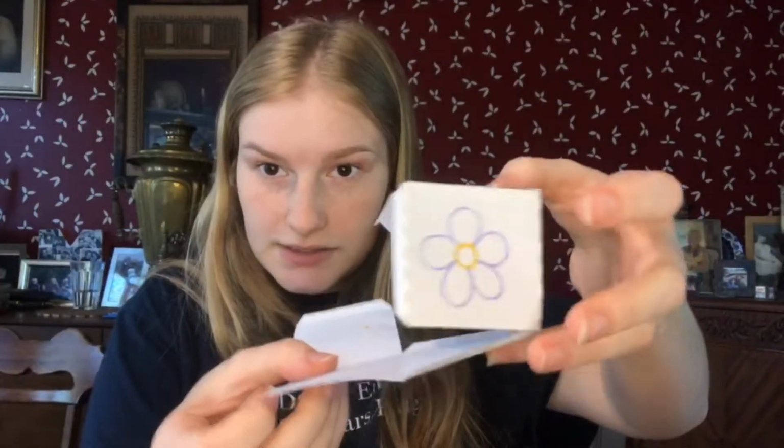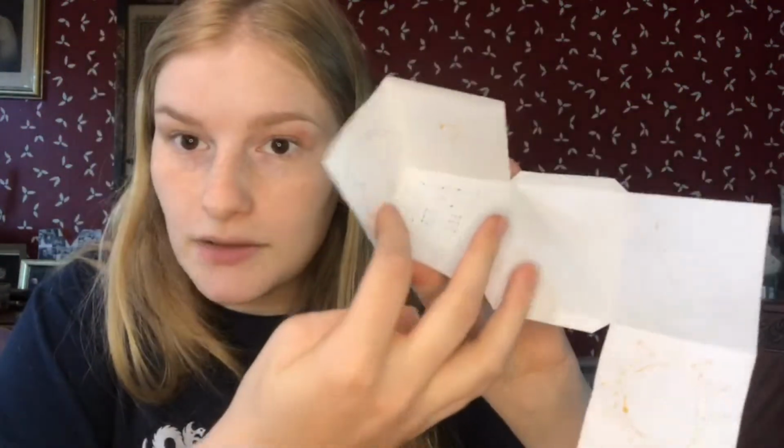You can see that, I don't know if you can see that, it's starting to look like a cube. The tab is helping the box stay together. And take your time with these. And again, you can make as many boxes as you want. I recommend making at least 3, because the more you have, the more fun the game is going to be. And also, it's fun to make these.